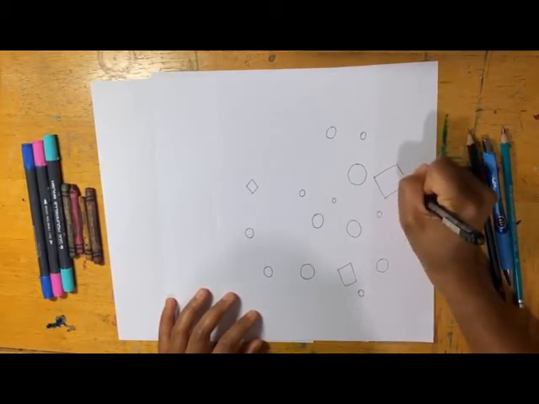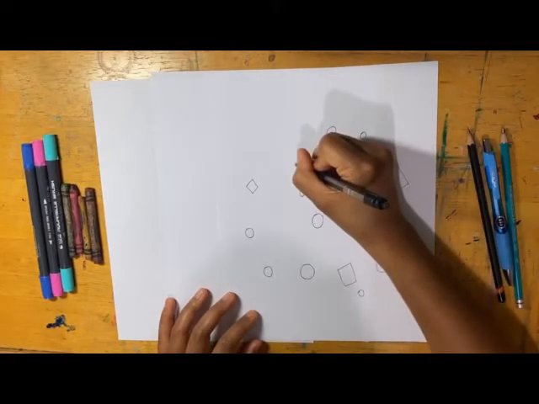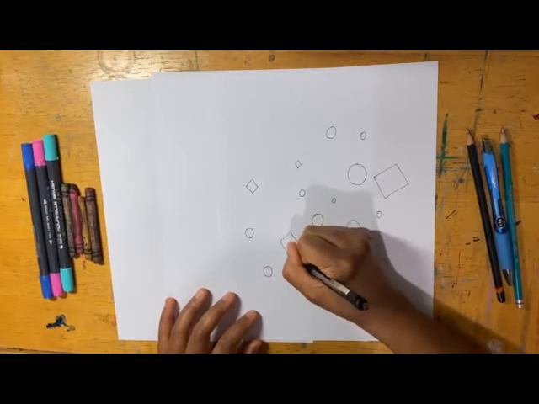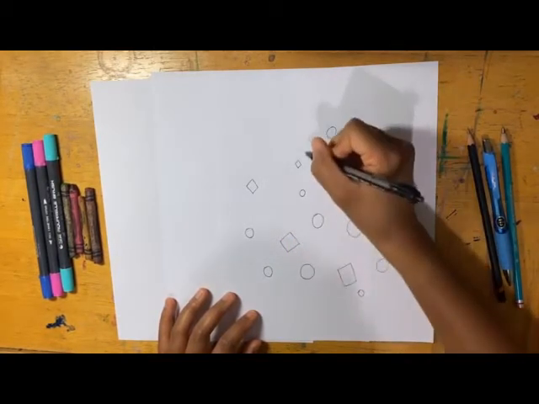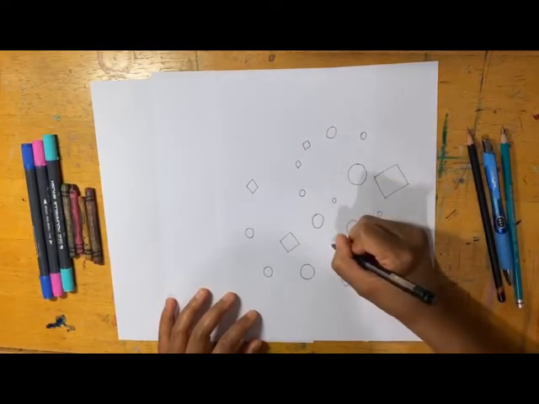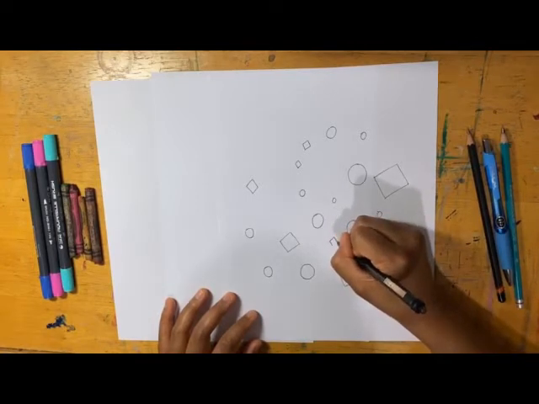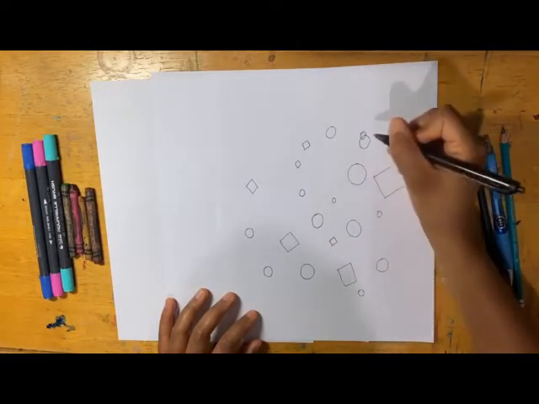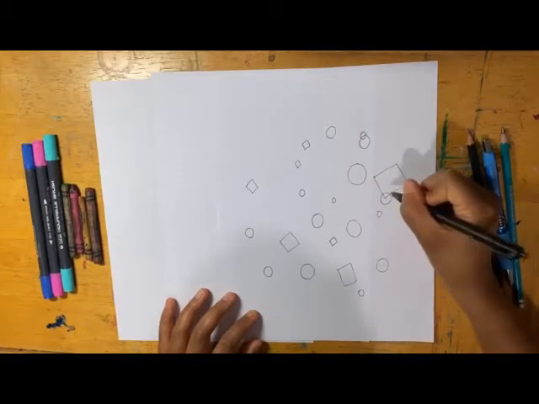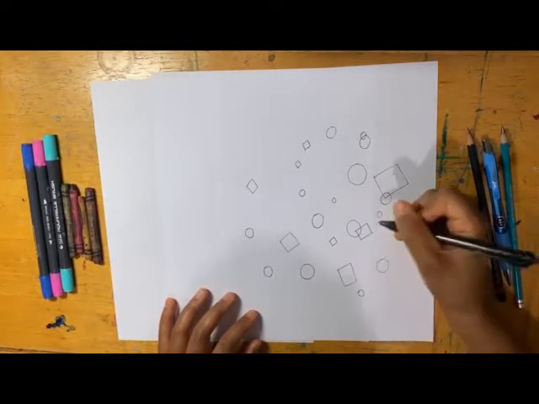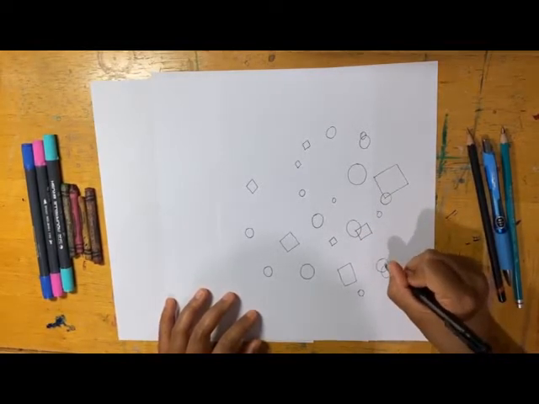Next, I'm doing squares all over my page. I'm also doing different sizes. Next, I'm overlapping my shapes, making circles over squares, squares over circles, just adding some interesting designs to my page.